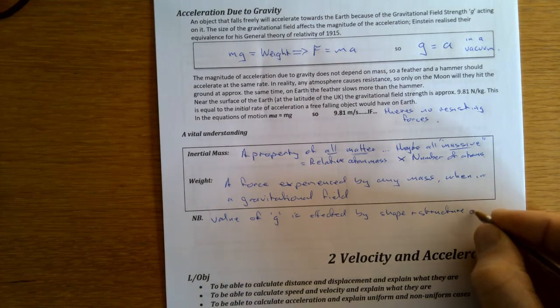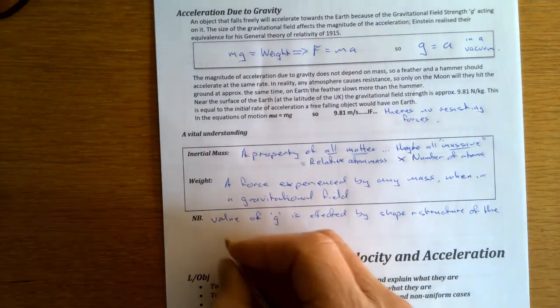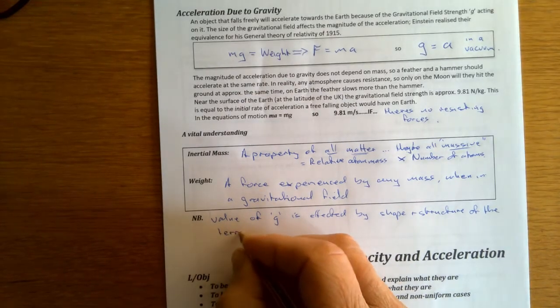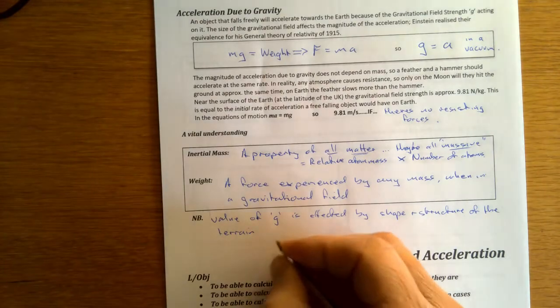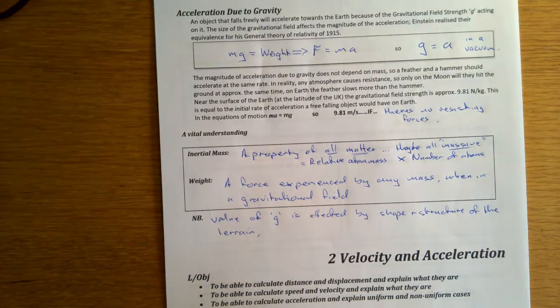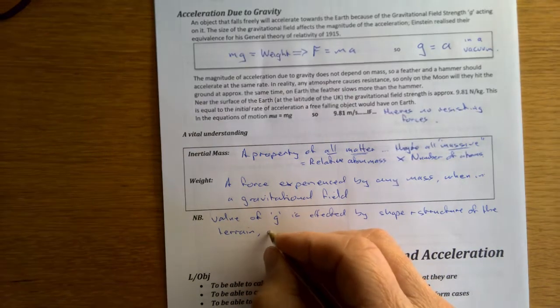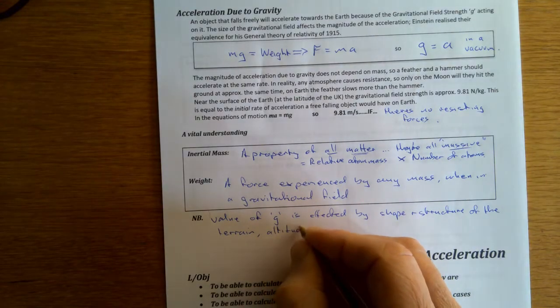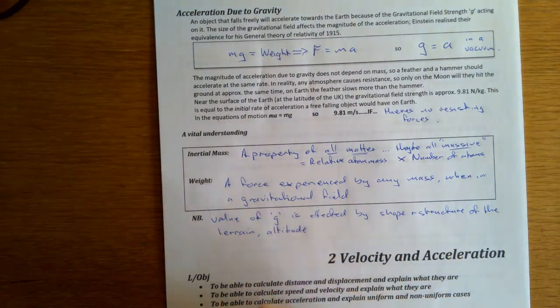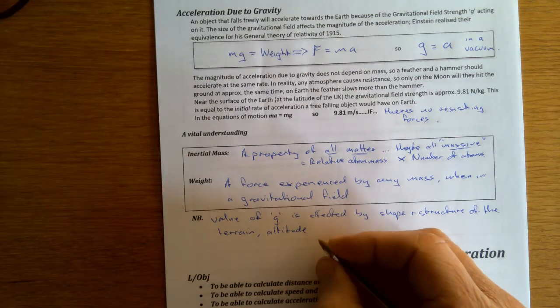I'll tell you what, let's call it the terrain. So not the Earth itself, but the surroundings near you. If you're down in a hole, it'll be different to not being in a hole or being on a mountain. In which case, also altitude affects it. Not the altitude of the air, but how far you are from the centre of the Earth.